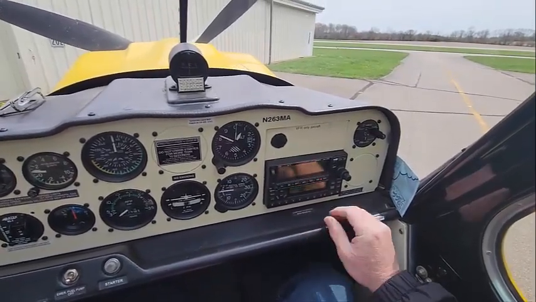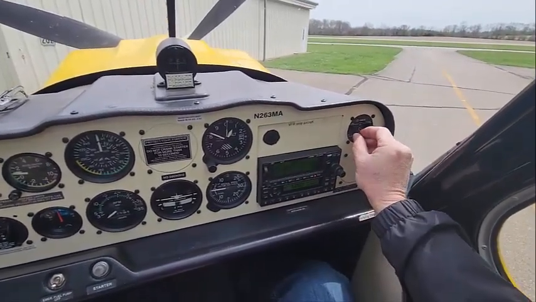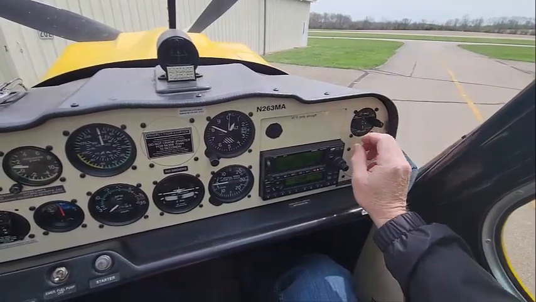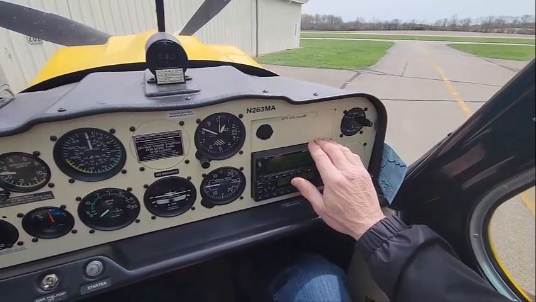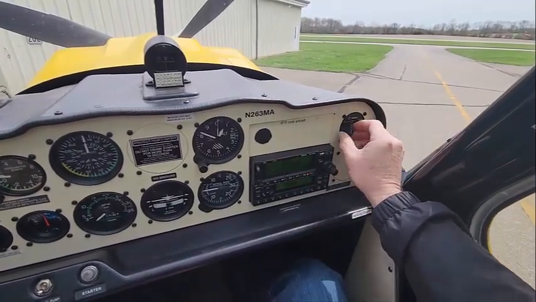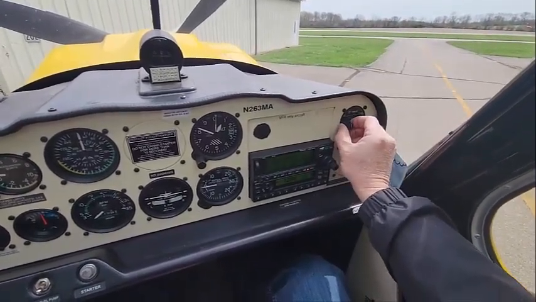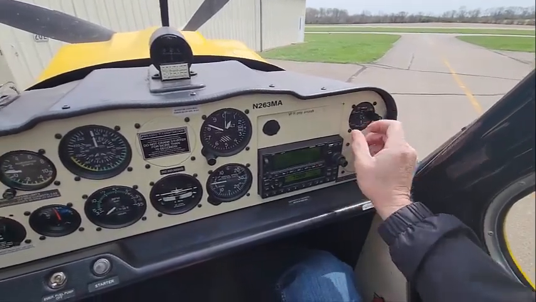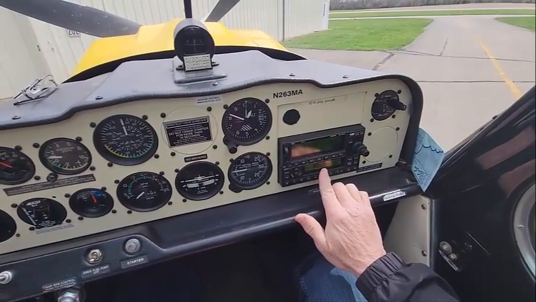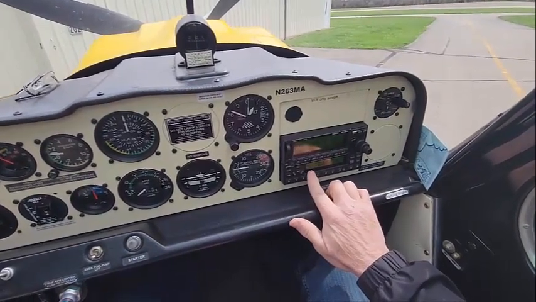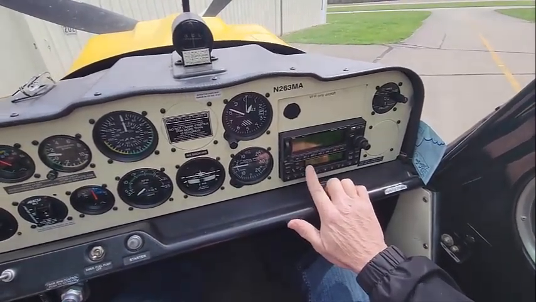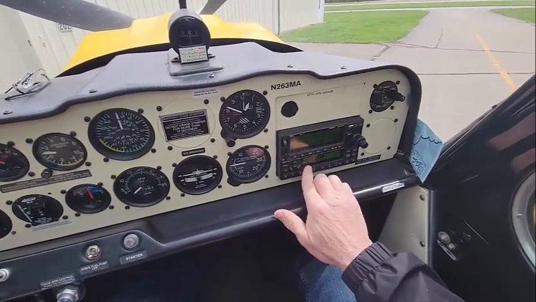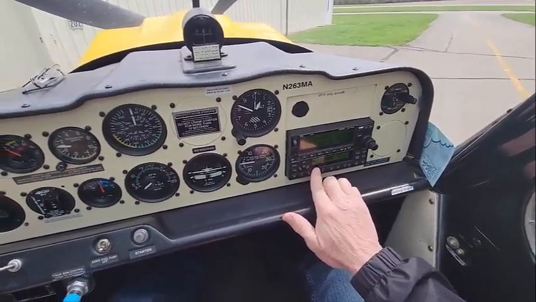For the intercom volume, it's up here, so this is what you'll use to control the volume in your headset for communications to and from, but it also affects, I believe, the radio as well. If you have static issues, you'll want to adjust the squelch with this outer knob here for both the pilot and the co-pilot. For the transponder, it defaults to on once you power it up, but before takeoff you need to push the ALT button, and that way your altitude encoding is going out to air traffic control.